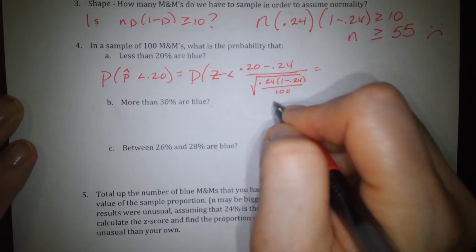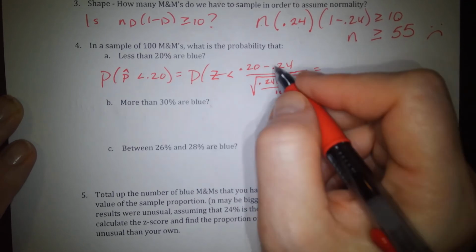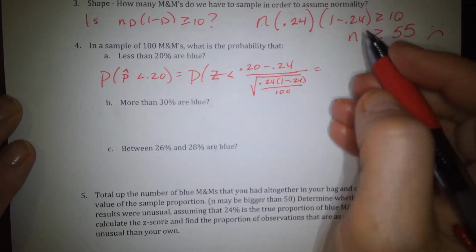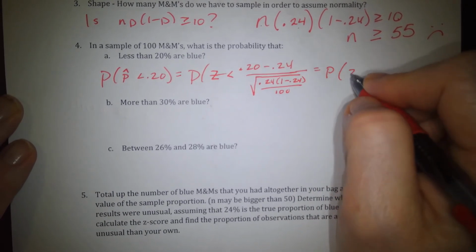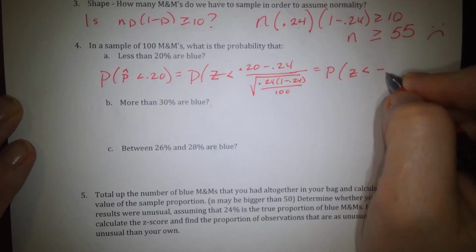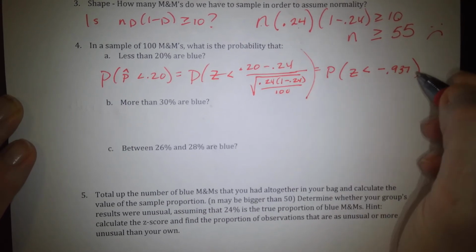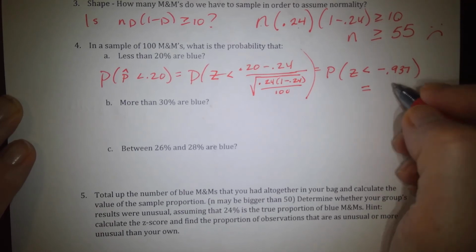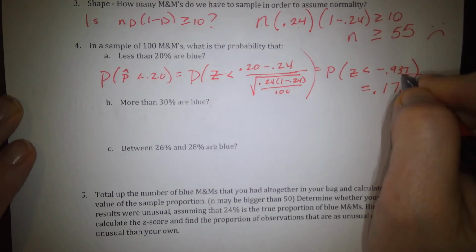So it might be best to calculate all of this in the denominator first and then do your division. Or if you're good with your calculator, you can do all of this at one time. But be very careful that you put in the right parentheses. So the probability of z is going to be less than or equal to negative 0.937. That's what I get when I put all of this in my calculator. And when I look up that z-score in table 5, I get a probability of 17.36%.